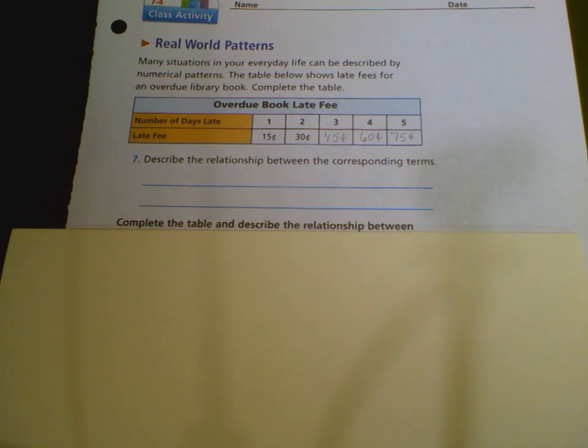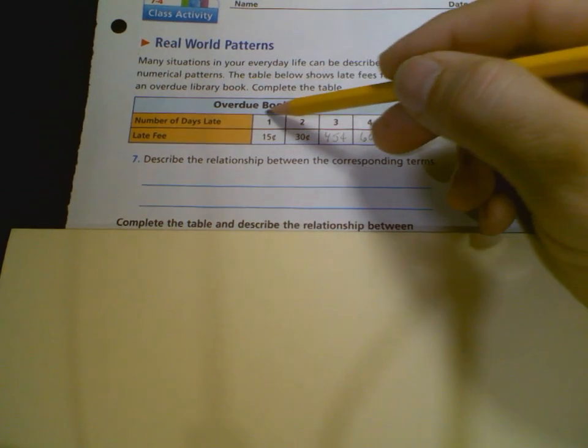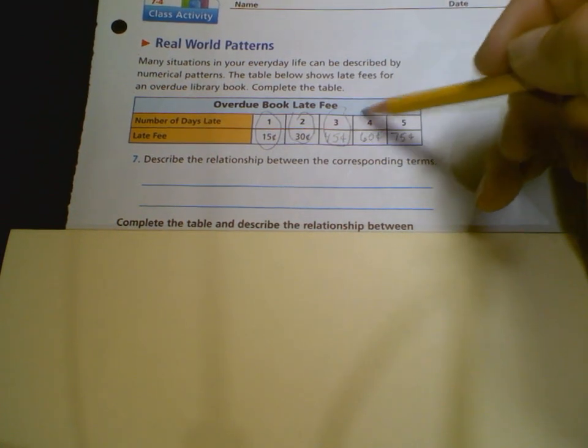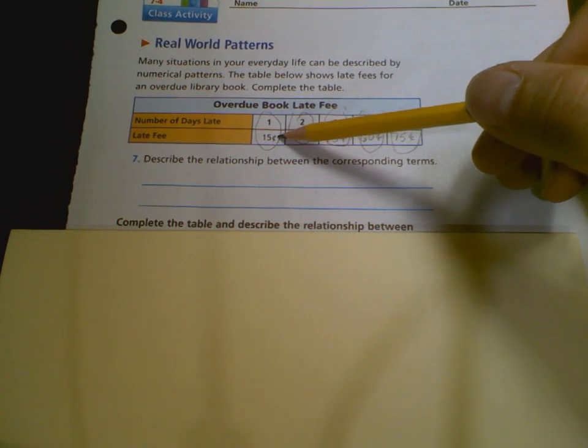It says describe the relationship between the corresponding terms. Don't forget the corresponding terms are these. They correspond with each other because if you have it 5 days late, you owe 75 cents. If it's 1 day late, it's 15 cents.